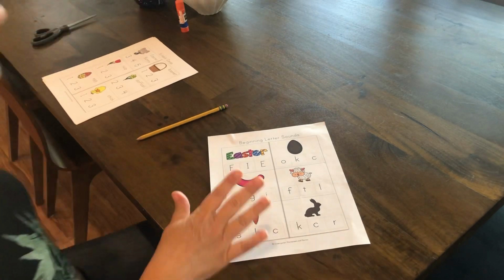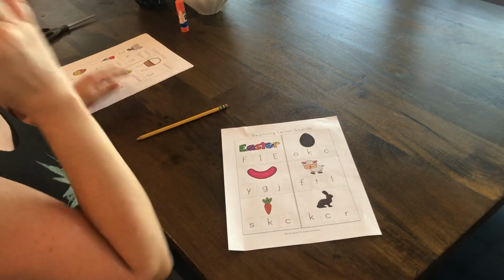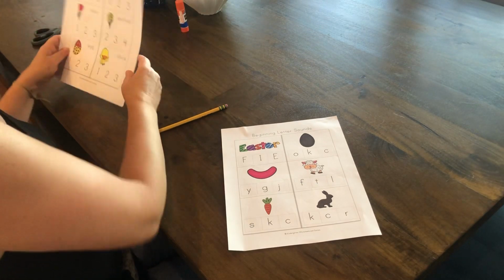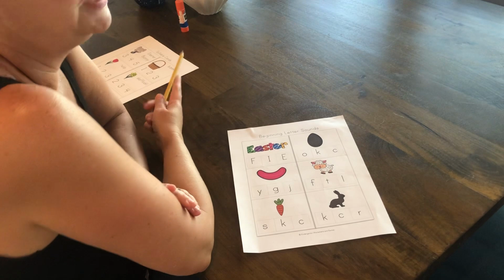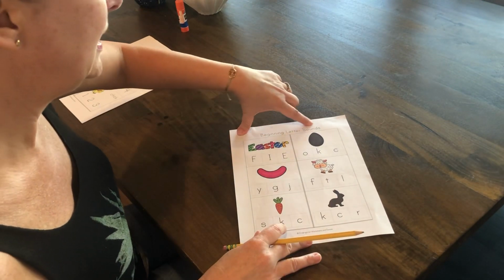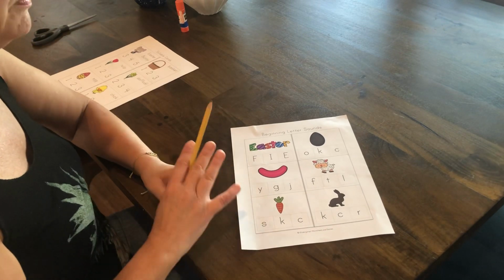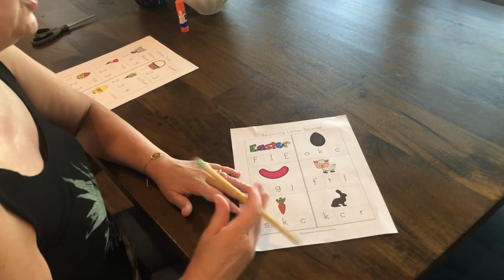Okay, boys and girls, we're going to talk about beginning letter sounds and syllables today. And we're also going to use what we learned yesterday from the small, big, and medium to cut out our bunnies. So first we're going to start with beginning letter sounds. And we're going to circle the letter that we think it starts with.